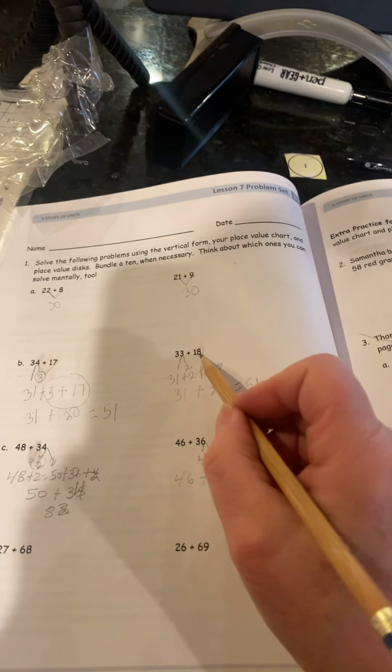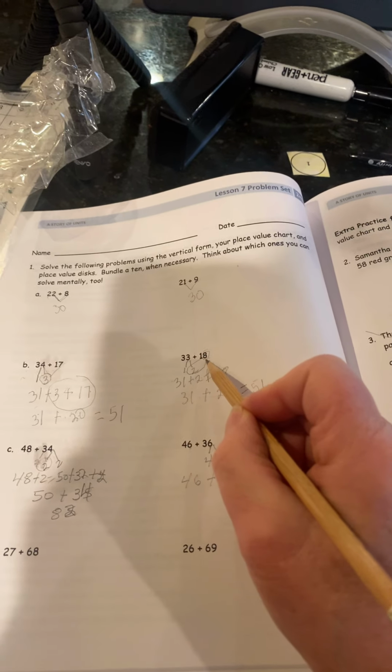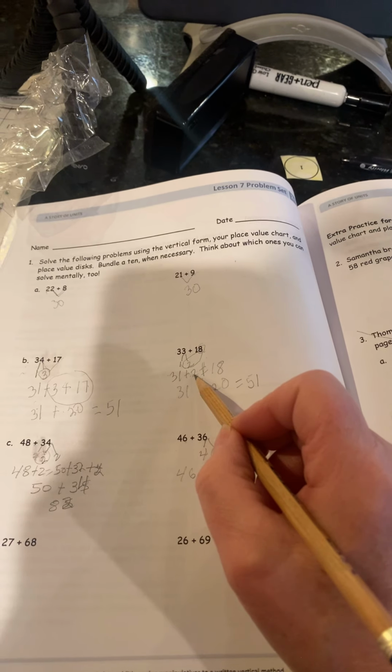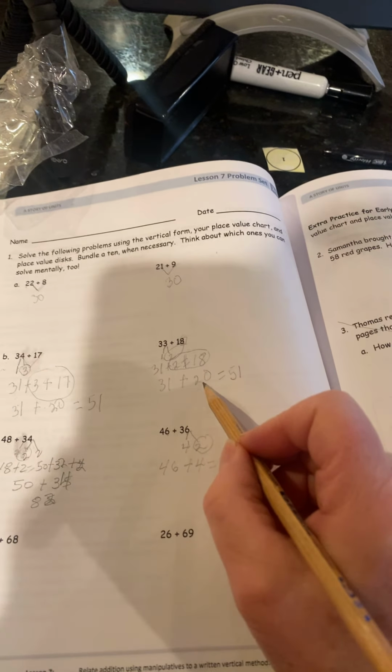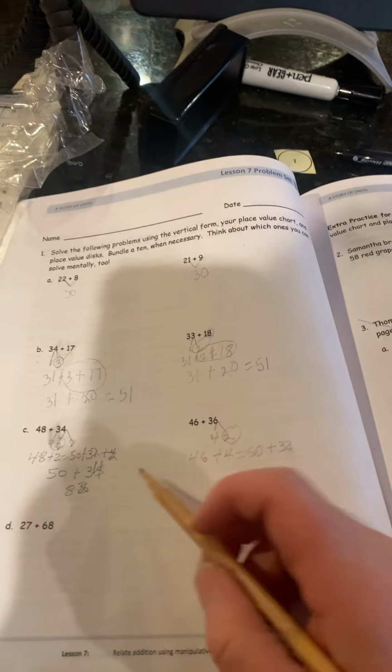33 plus 18. So I know that 8 plus 2 equals a 10. So there's my number bond to make my 10. So I have 31 plus 2 plus 18. So 18 plus 2 equals 20 again. 31 plus 20 equals 51. And then I'll do one more.